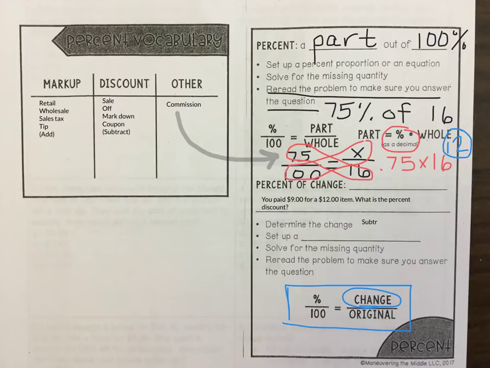Make a little note to the side there that that part is going to be to subtract. So for our question, we're subtracting 9 and 12. The difference there, our amount of change, back down here, is $3.